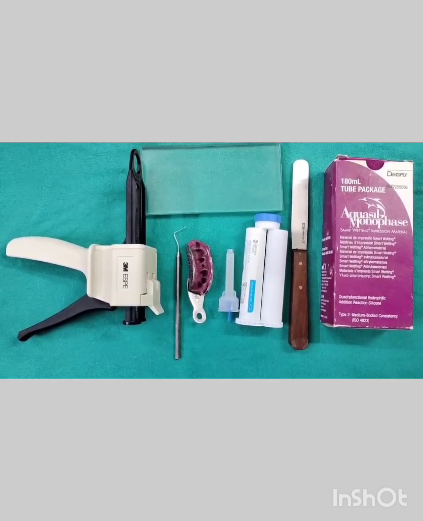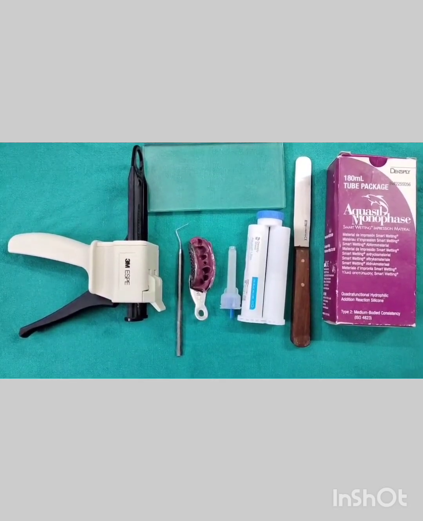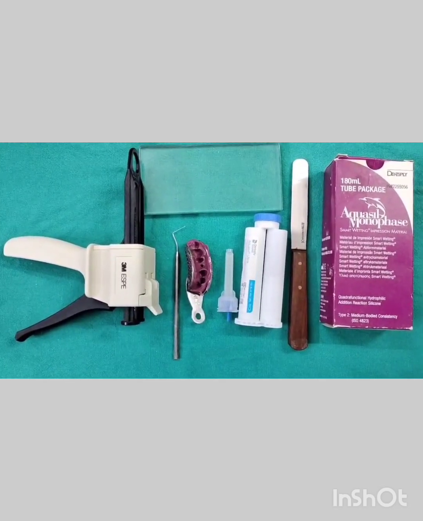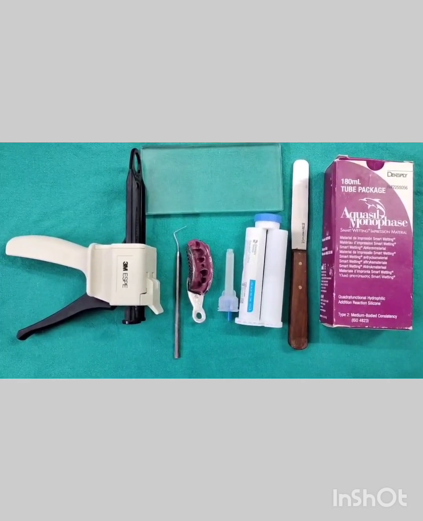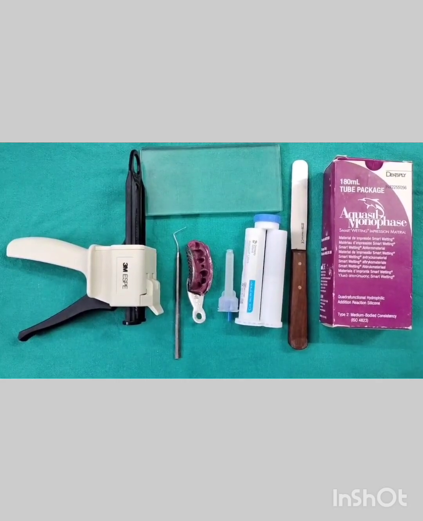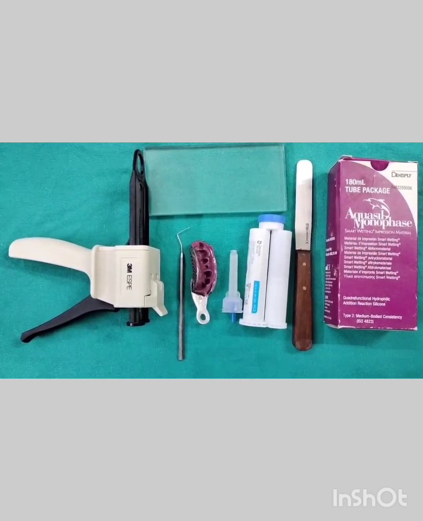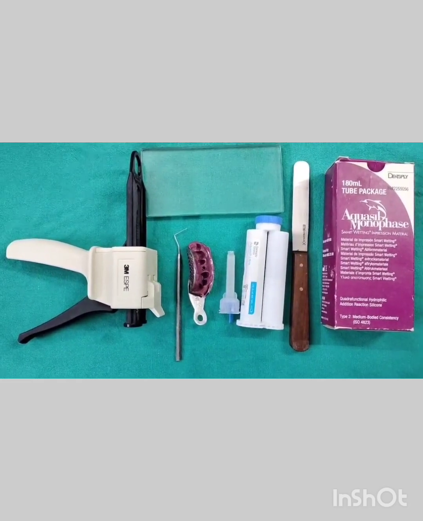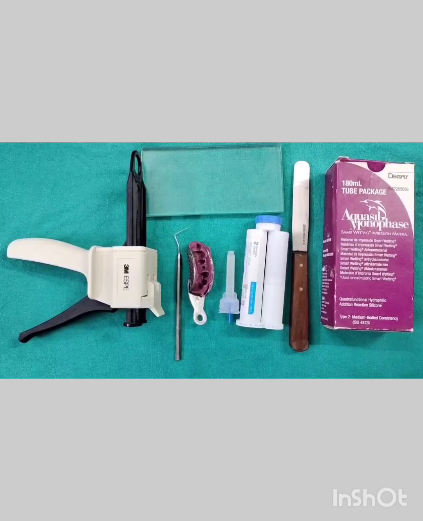Generally, most of these silicone materials are hydrophobic in nature, but polyethers, which come in the category of monophasic impression materials, are hydrophilic materials. So polyethers are monophasic impression materials and they are hydrophilic in nature.